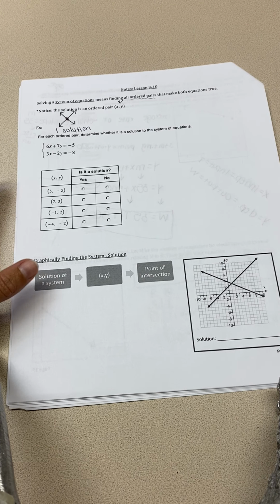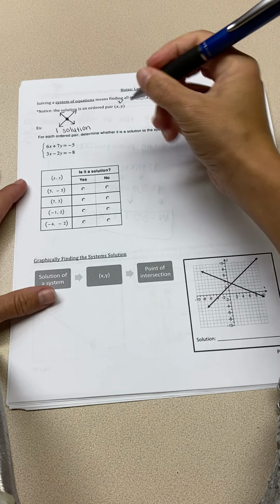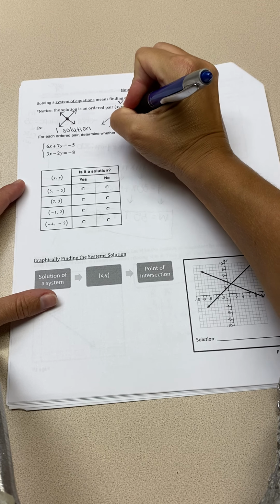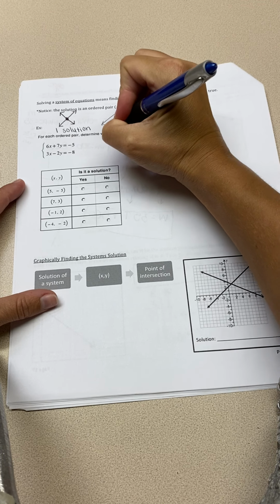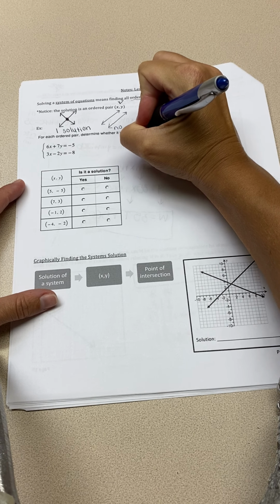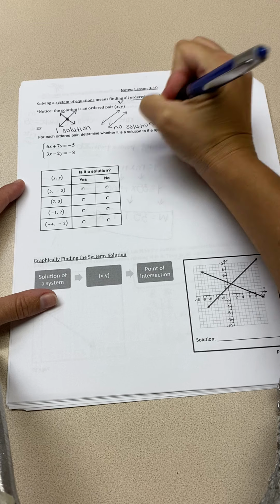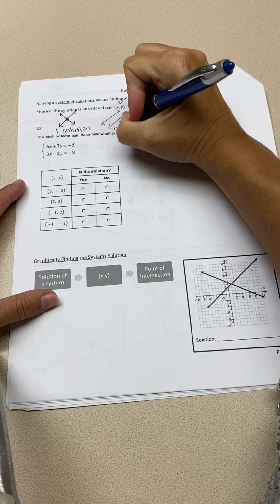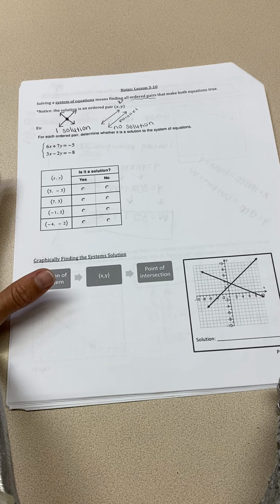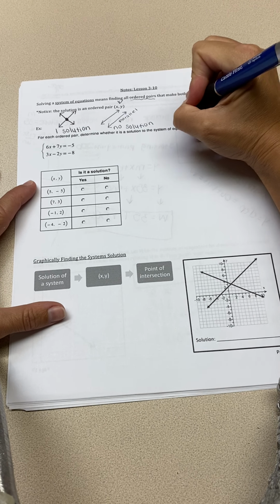So that's option one. Option two, what if they're parallel? Meaning parallel lines never touch. So if they're parallel, that means they never touch, so no solution. They run parallel.